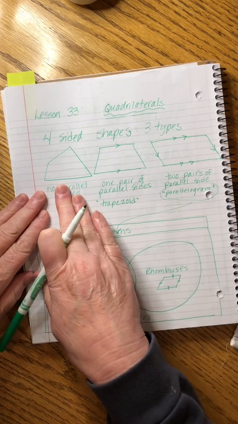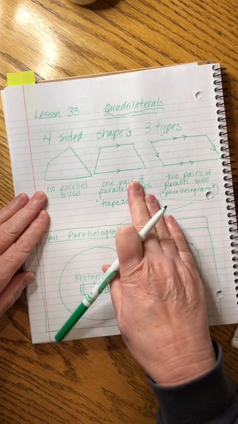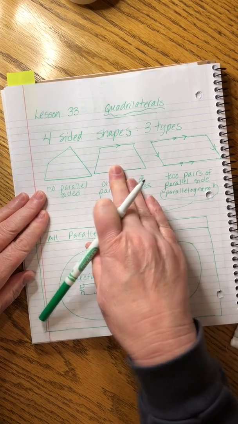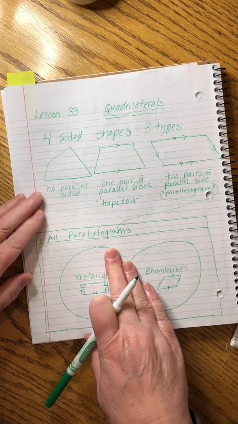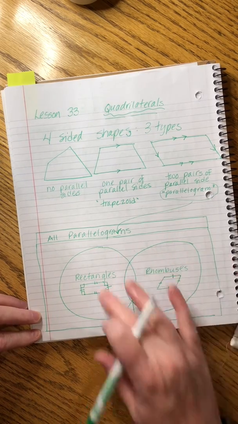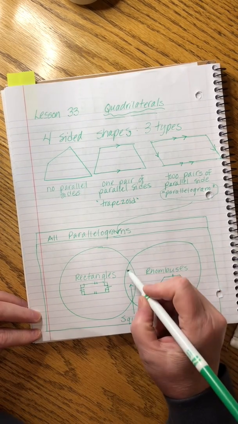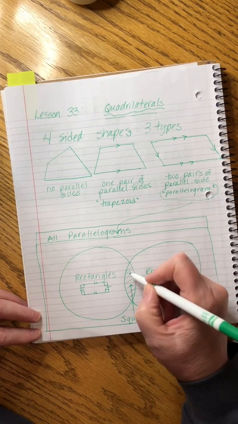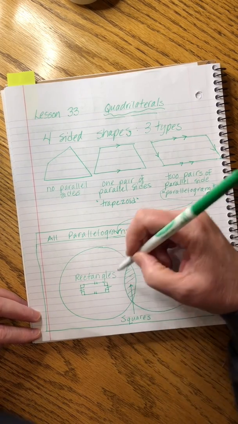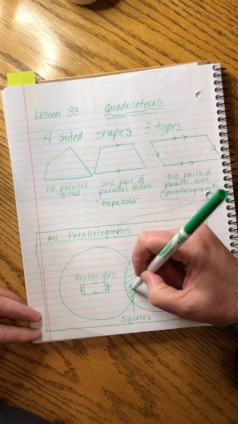Quadrilaterals, the no-name randos, the trapezoids, we're going to come back to them. Right now we're talking about the parallelograms. Within the family of parallelograms, we have rectangles, rhombuses, and where they intersect, we have squares. I just feel like coloring that in because John did in the book and it looks really cute and I just want to kind of make it darker.